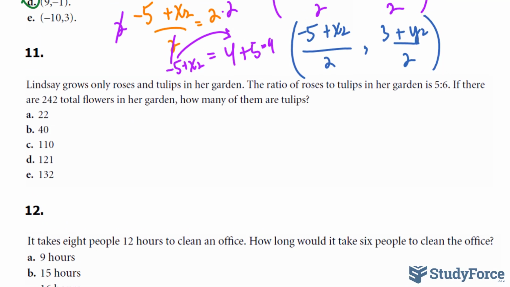Moving on to question 11. Lindsay grows only roses and tulips in her garden. The ratio of roses to tulips in her garden is 5 to 6. So roses, tulips. If there are 242 total flowers in her garden, how many of them are tulips?